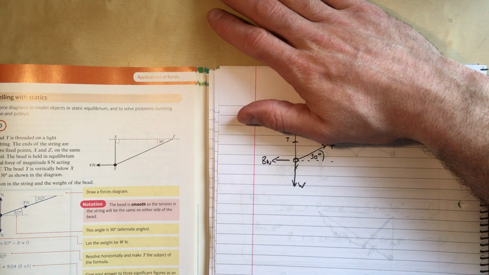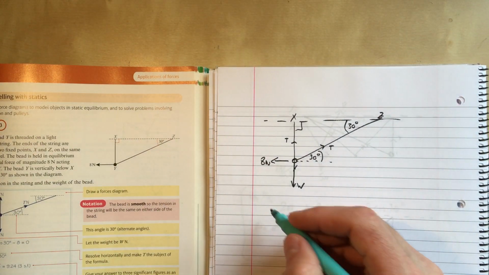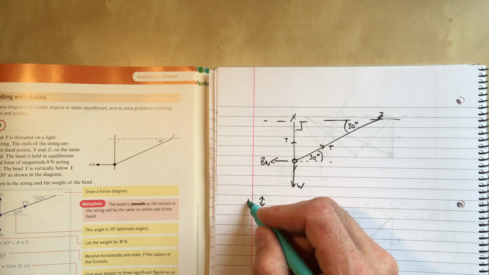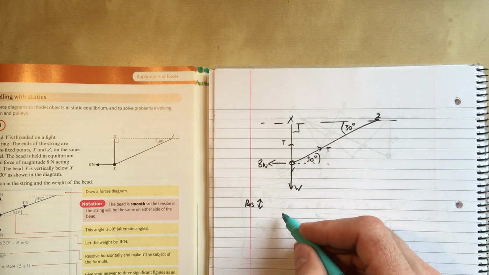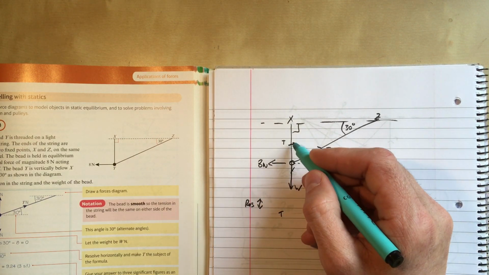We just need to do forces left, forces right, forces up, forces down. So let's look vertically first of all. The forces are balanced, so we're going to resolve vertically, and we're going to get T from this tension.